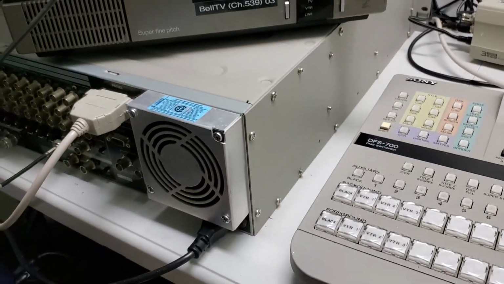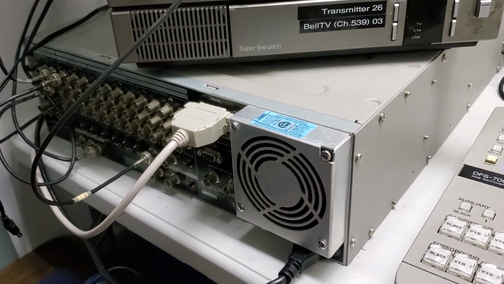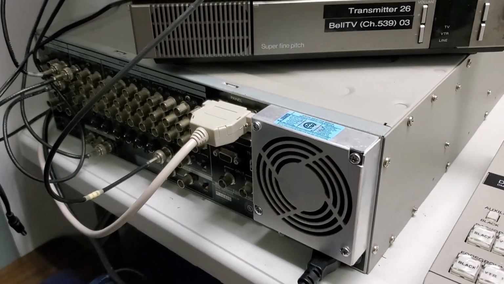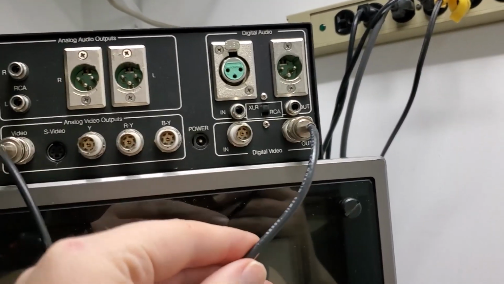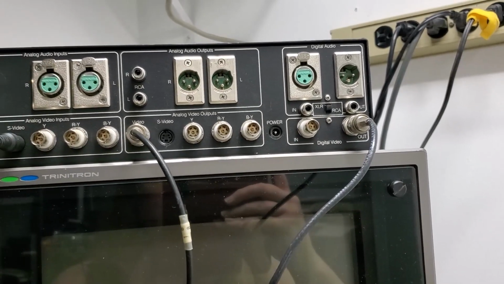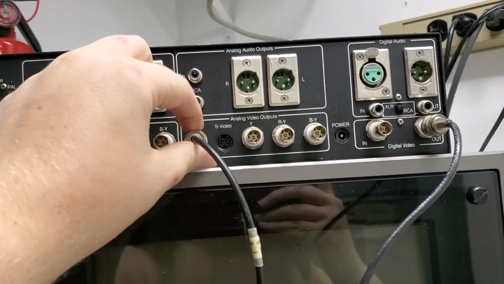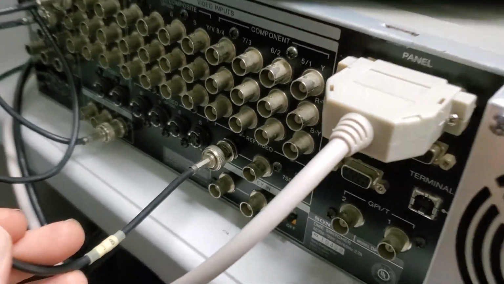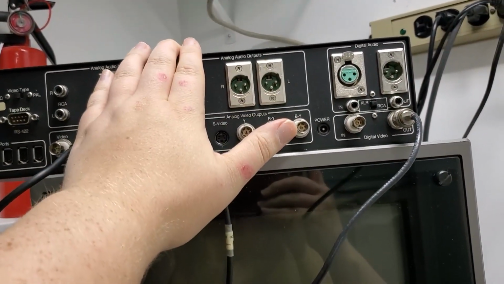And remember, this switcher, another one of the challenges besides everything needing to be Genlocked, is it can only accept SDI and component signals in its base configuration, and this is in its base configuration. So we take our SDI out, and that goes into one of the camera inputs on the switcher, and then we take our composite output and run it into the Genlock input on the switcher. So the switcher is going to be Genlocked to this.